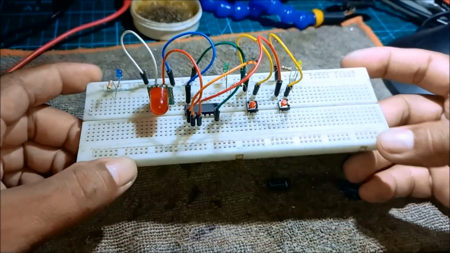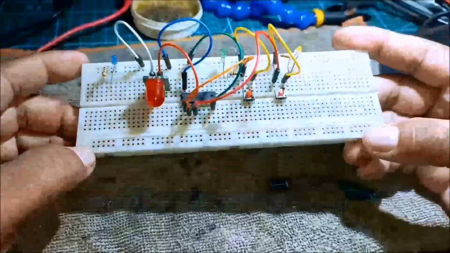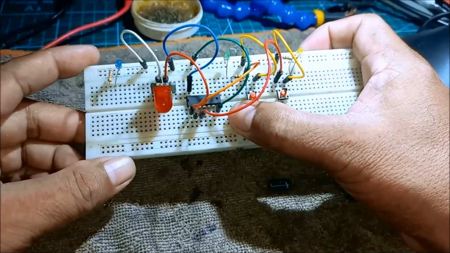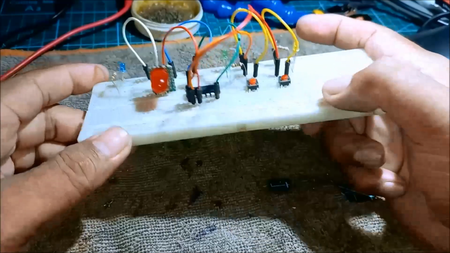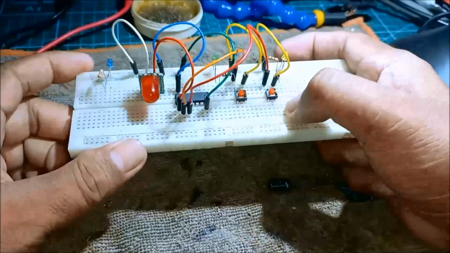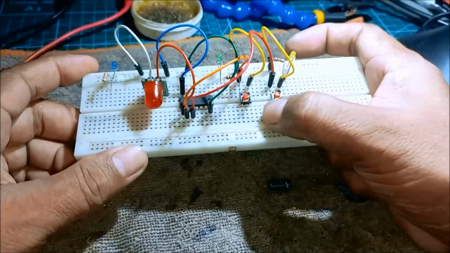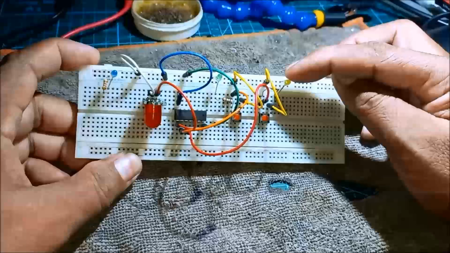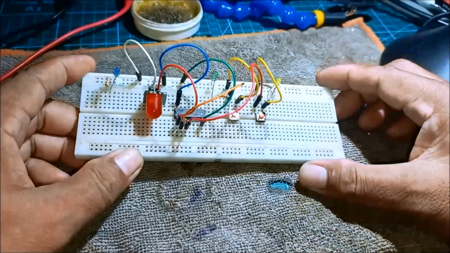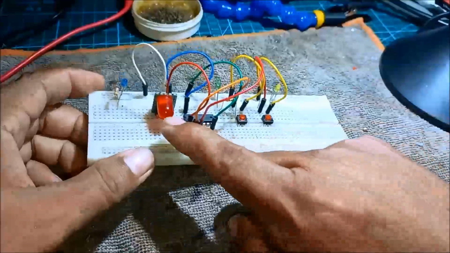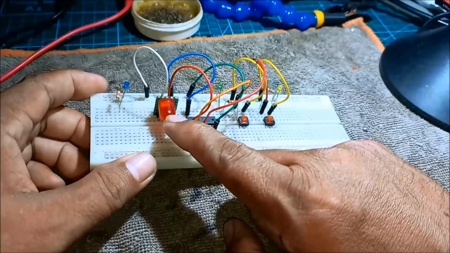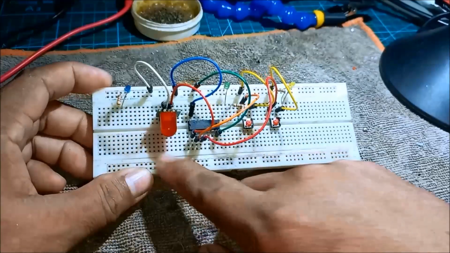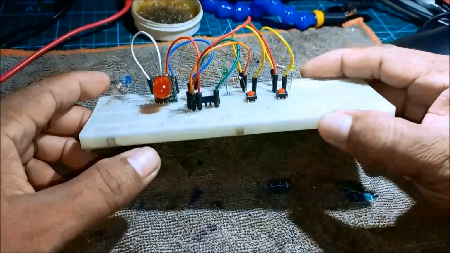We have a new project. We are using a 7402 IC, and we have two push button switches. This is the input LED, the yellow and the green, the output LED red, and then the power LED with other resistors.